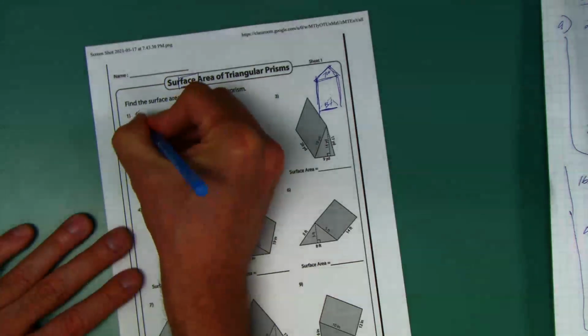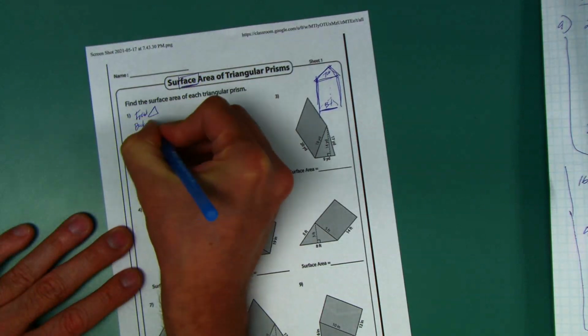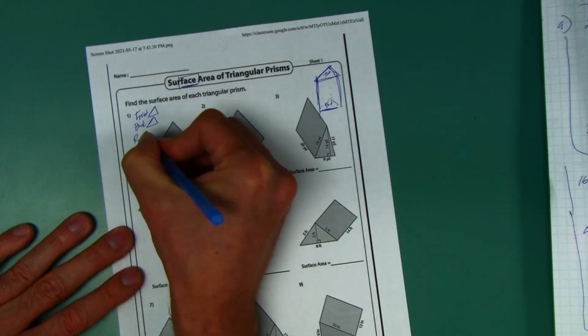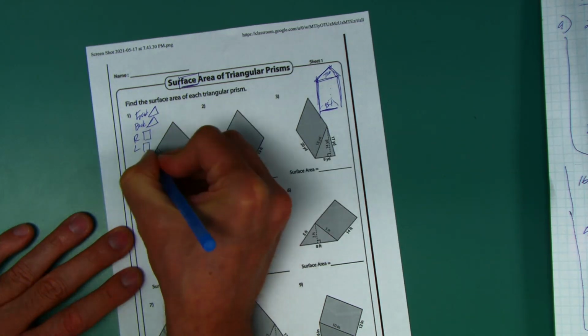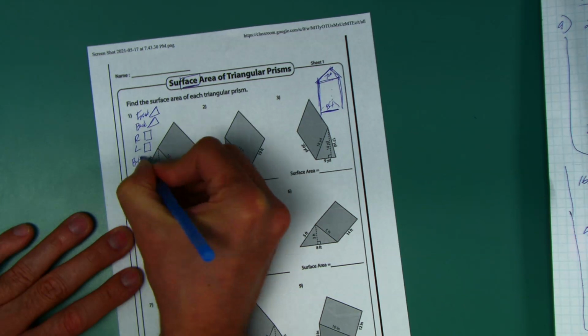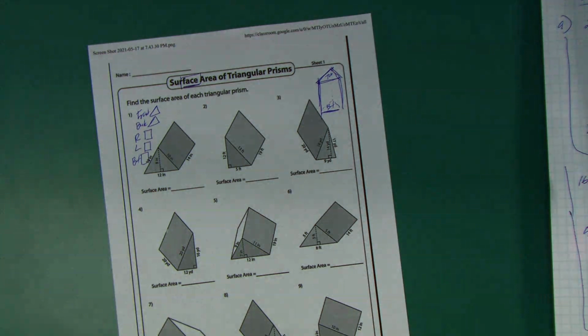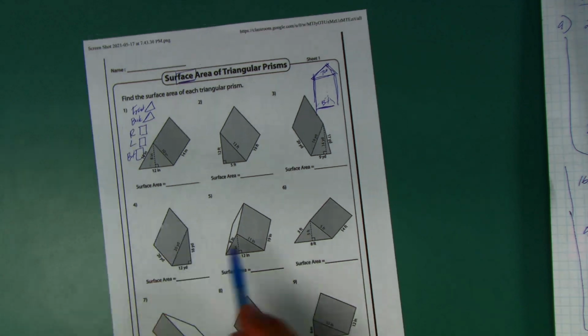Okay, so you're going to get the front and the back, and those are going to be triangles. And then you're going to do the right side. That's a rectangle. You're going to do the left side. We can't see that. That's another rectangle. And then you do the bottom. That's a big rectangle. And you have to get the area of all five. So since these are triangular prisms, all of these will have a triangle on each end, right? So that's two triangles, and they will all have three rectangles.